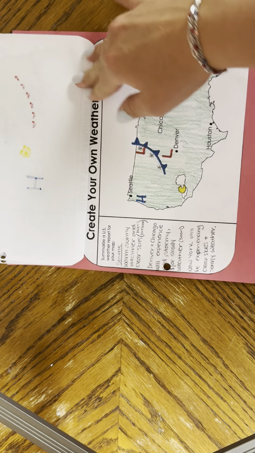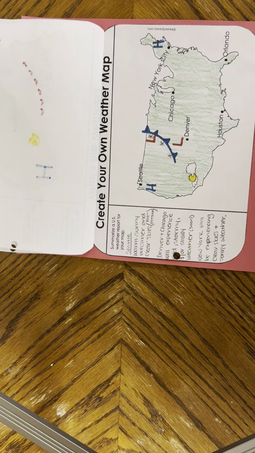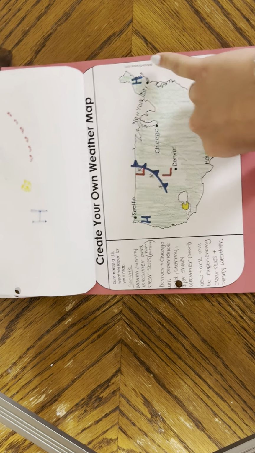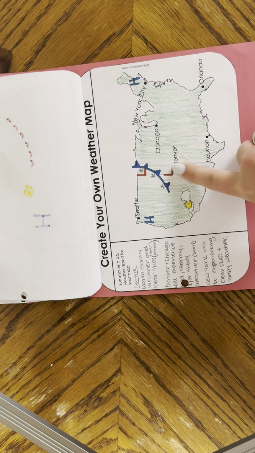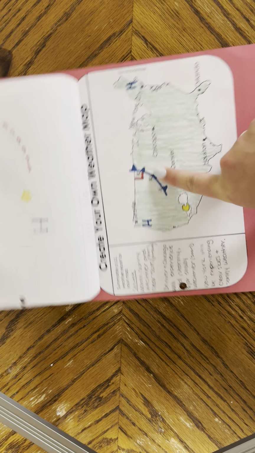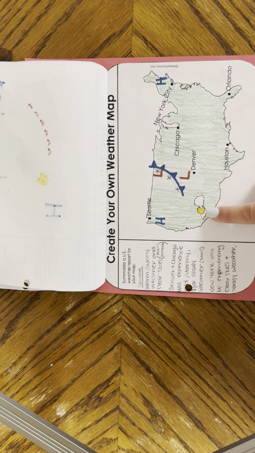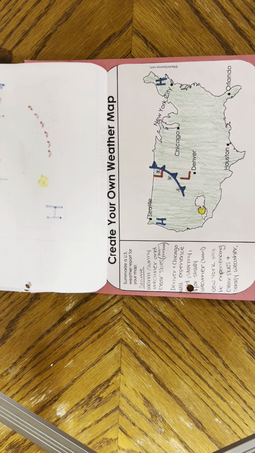And then for my own weather map, I put high pressure zones kind of near Seattle and New York. And then I put low pressure zones kind of near Denver and then just north of it. And then I put a cold front coming in and then some sunshine and clouds down here. And then just a little description.